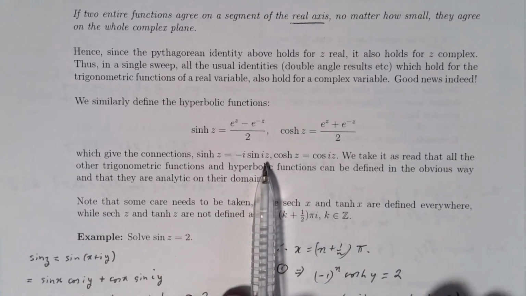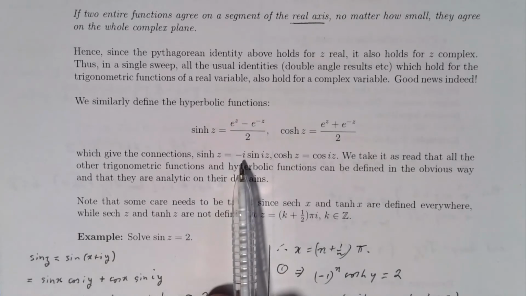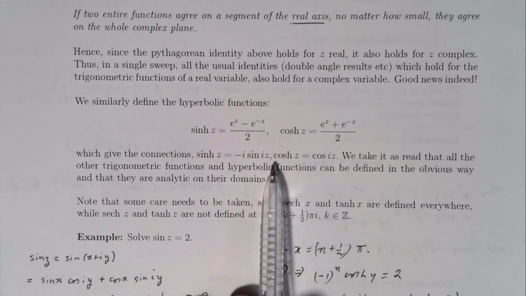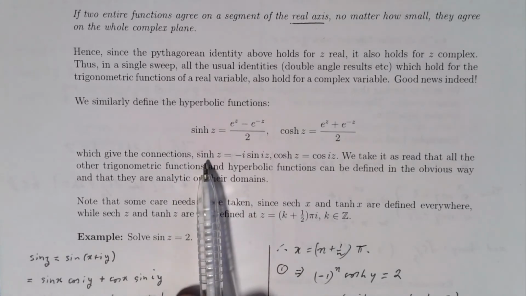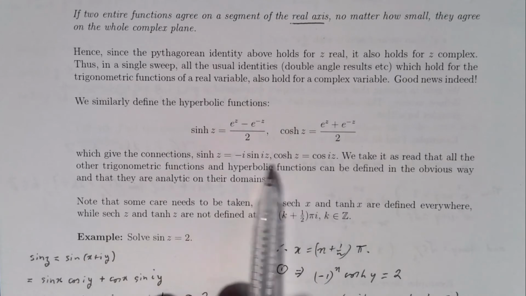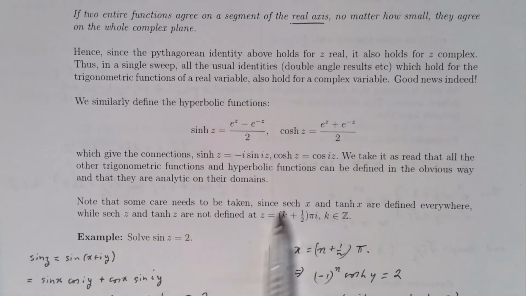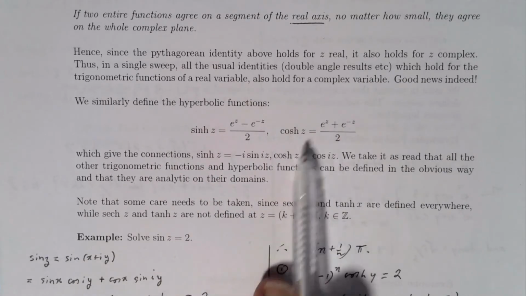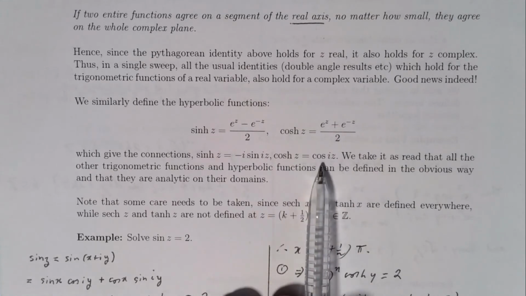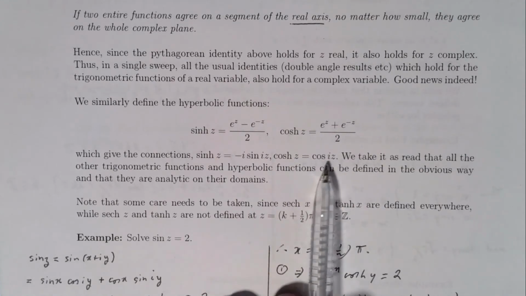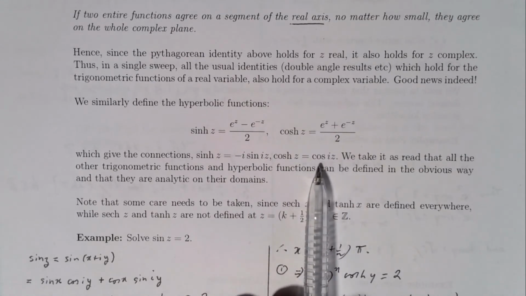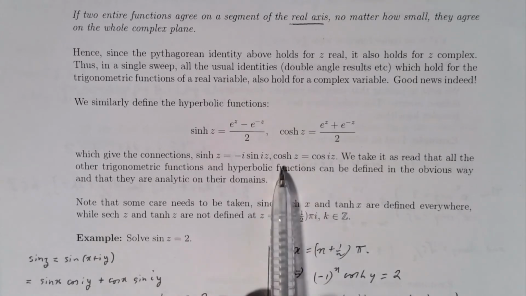Now remember that 1 over minus i is i. So another way of saying this is that sin iz is i sinh z. And similarly you can show from the definitions that if you take cos of iz, replacing z with iz in the definition for cos, then you get cosh.